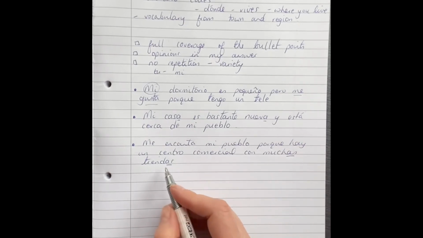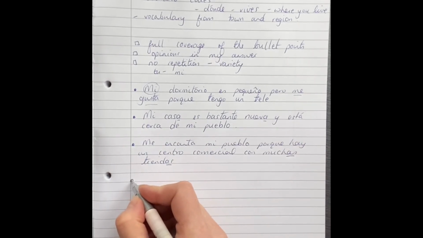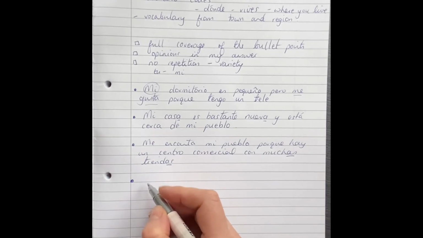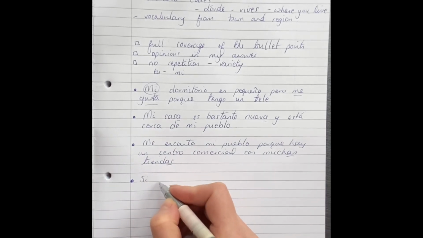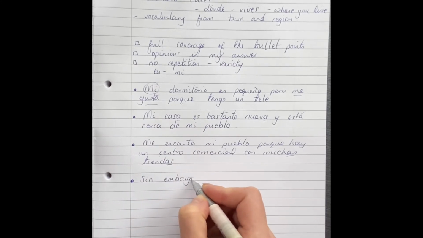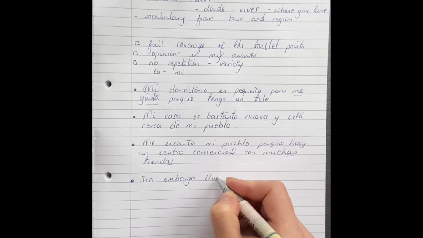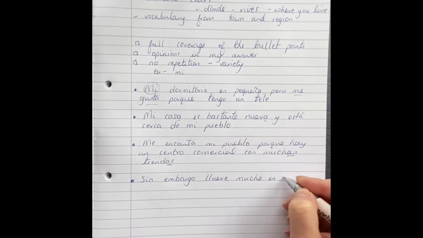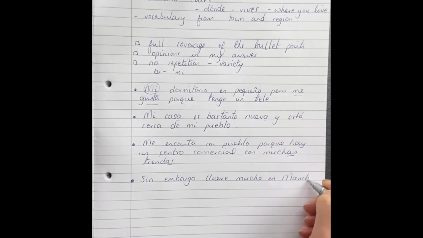And then finally, bullet point 4, which was el clima de tu región, so the climate in your region. So I might just talk about Manchester here. Sin embargo, with my weather expression, llueve mucho in Manchester, because we get an awful lot of rain here.